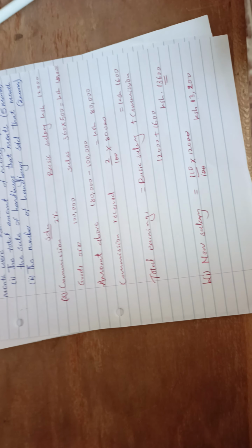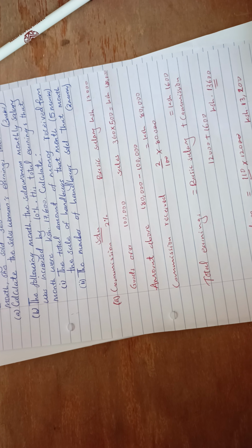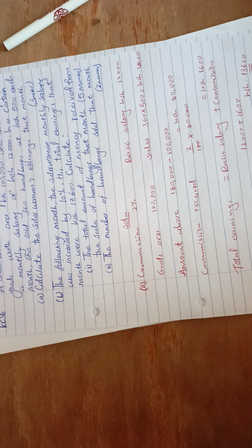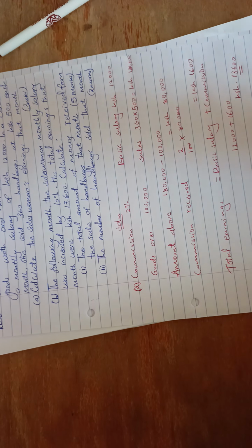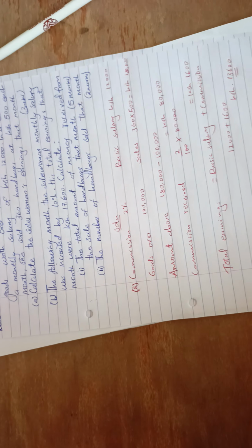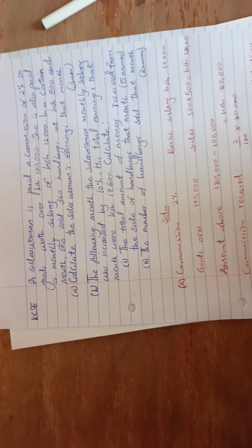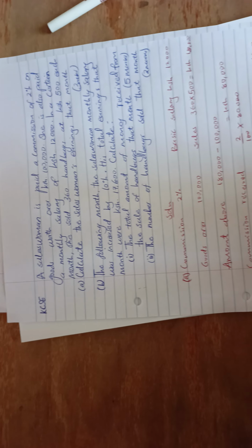In summary, for you to find the total earnings, it is given by the basic salary plus the commission. This implies that to get the commission, you take the total earnings minus the basic salary. Also, it implies that to get the basic salary, you take the total earnings minus the commission. Then you get the basic salary.